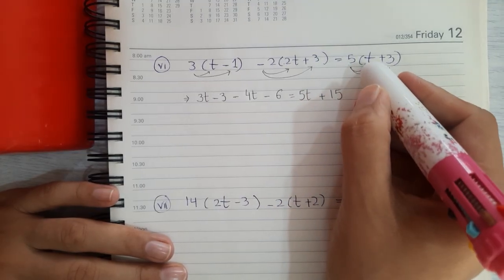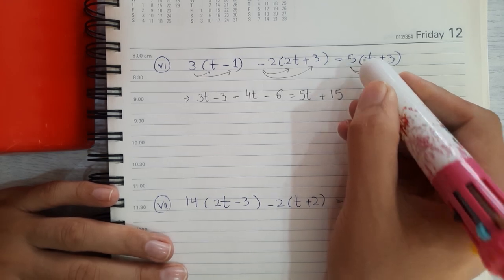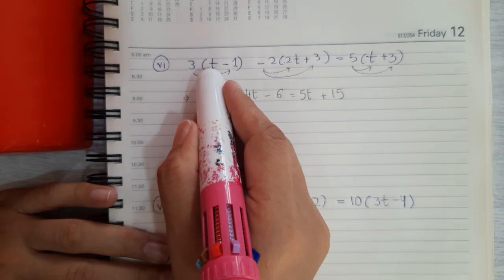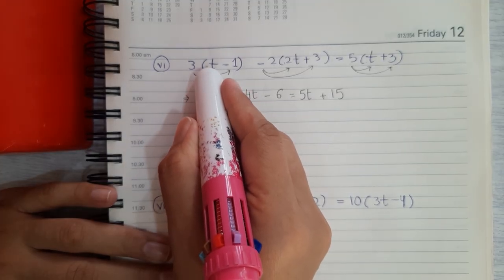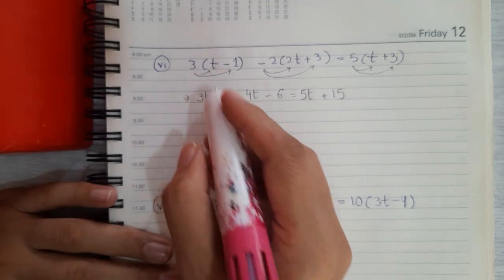Now see, wherever you see no sign, that is with t you have no sign. That means it's a plus. With 2t you have no sign. That means it's a plus. With t you have no sign. That means that's a plus. With 3 you don't have any sign. That means it's a plus, right?